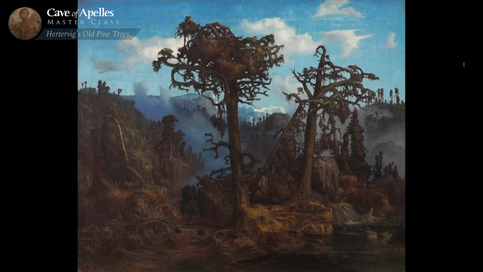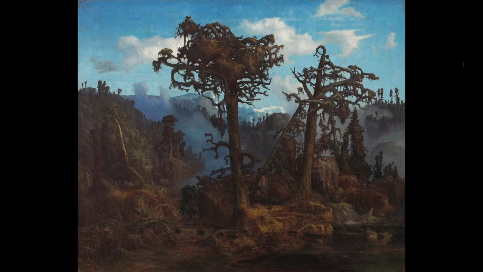So Lars Hertervig is a Norwegian painter who died in 1902, I believe, born in 1830, and he is one of the most amazing landscape painters of all time and cultures. I've talked about him earlier, how he very much resembles Li Cheng of 10th century China. This is Old Pine Trees, and this was painted in the 1860s, I believe.